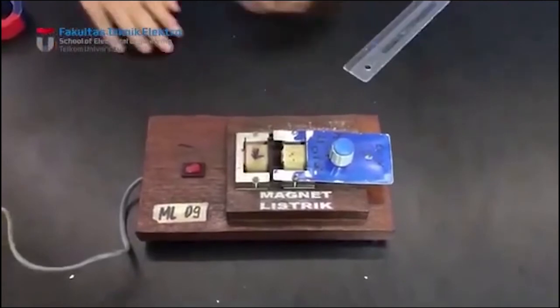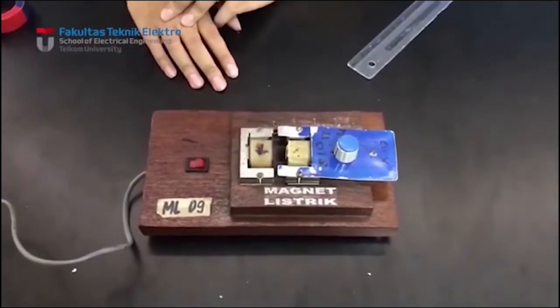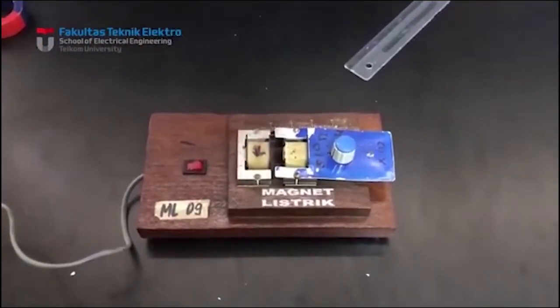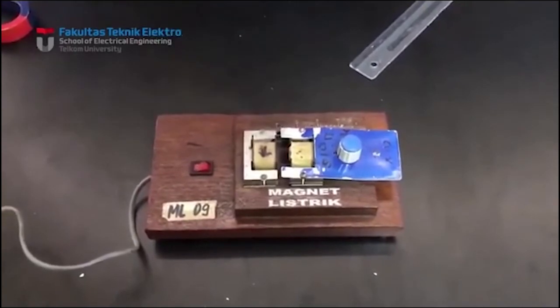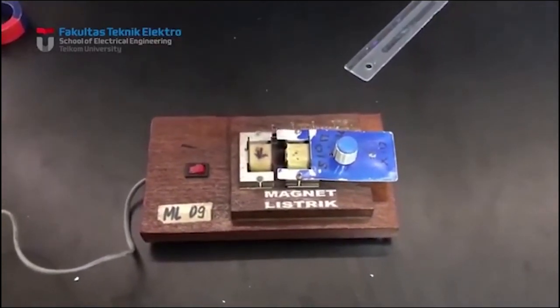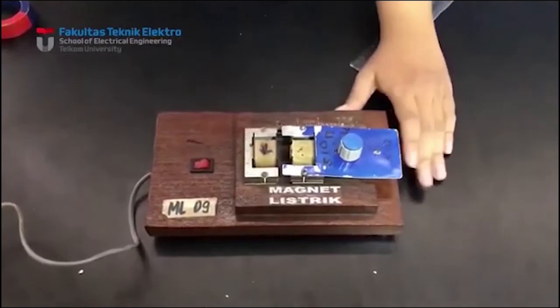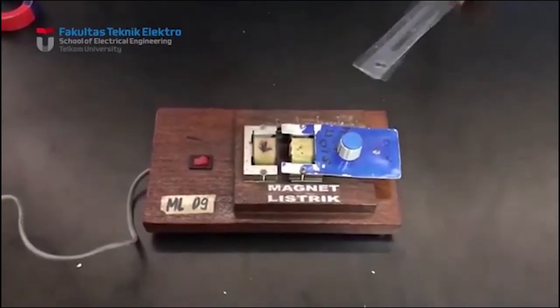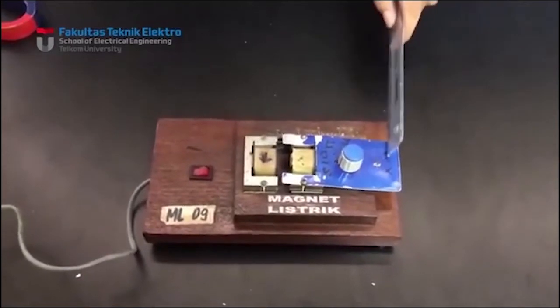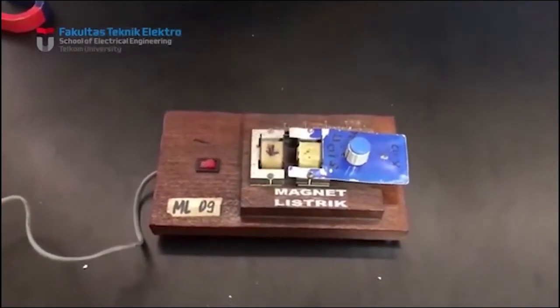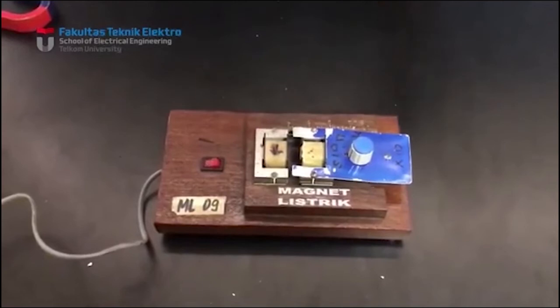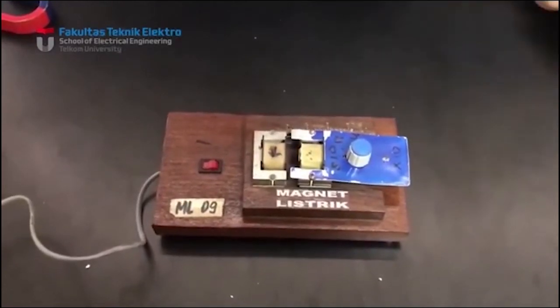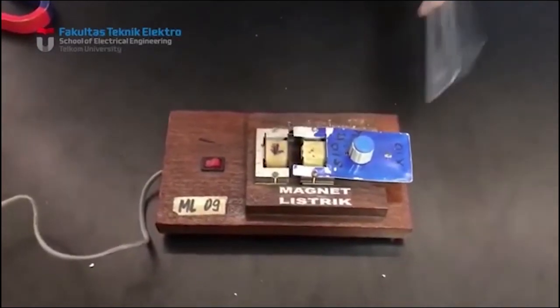And then the next is the third submodule, the last. It is wireless power transfer. Here we will use a transformer. It is the tool that will convert from electricity to magnetic field and from magnetic field to electricity again. And the electricity will signal to the LED.